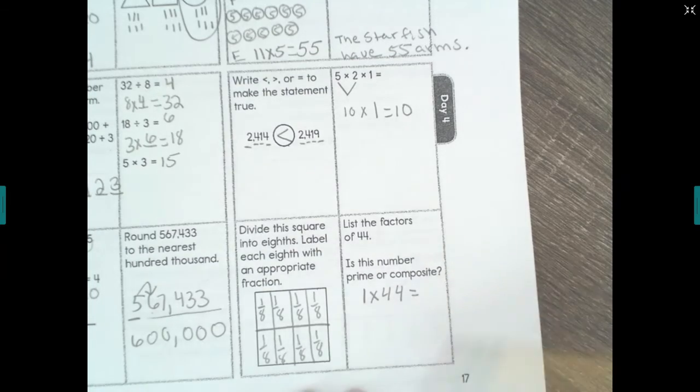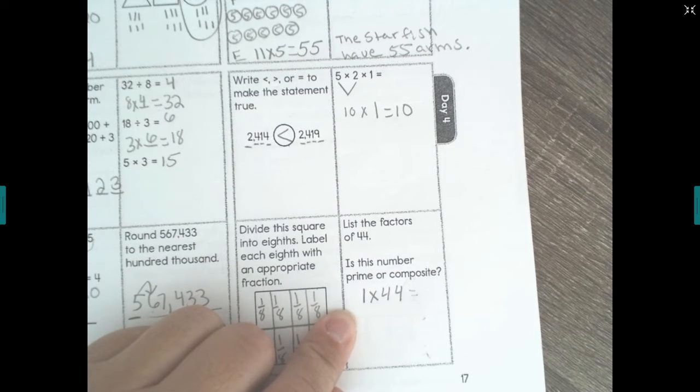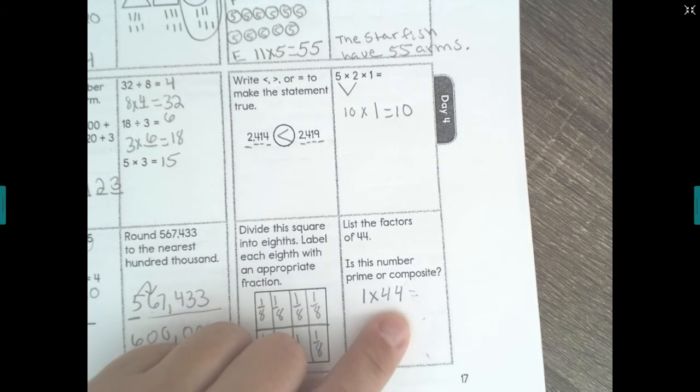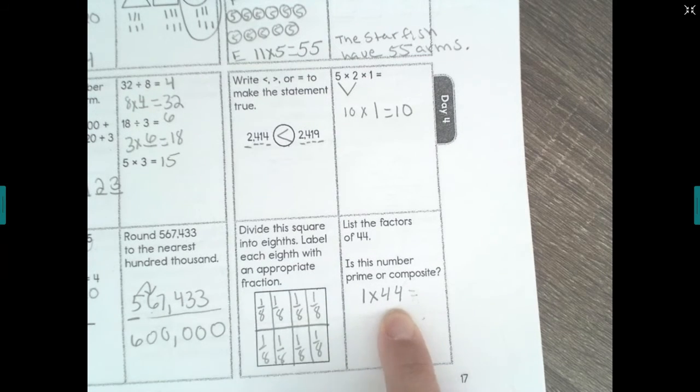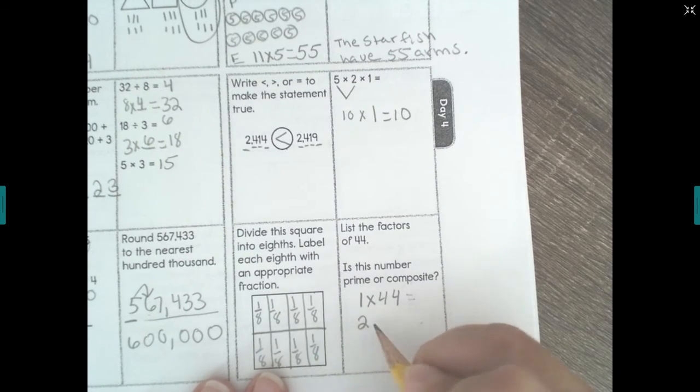That will always work. So 1 times 44 works. Then I'm going to go to the next number after 1, which is 2. And I need to decide, will 2 work? Well, one of the ways I decide that is if I look at the number and it's an even number, I know 2 will work because any number that's even is divisible by 2. So the way that I look at that, I look at the number in the ones place. And if the number in the ones place is an even number, 0, 2, 4, 6, or 8, then I know the number is also divisible by 2. So I know that 2 does work.